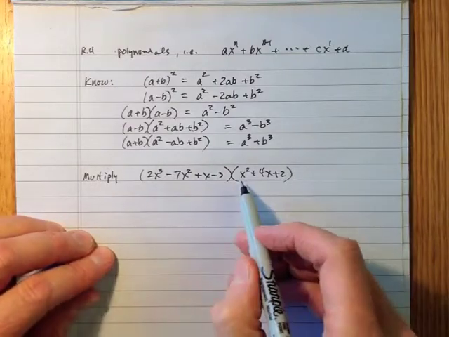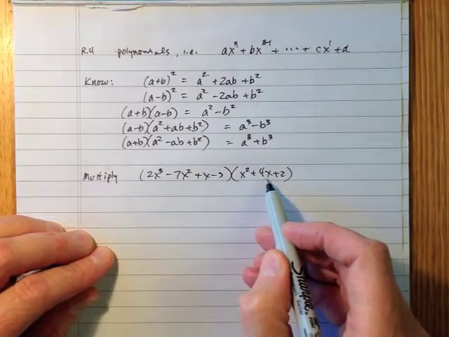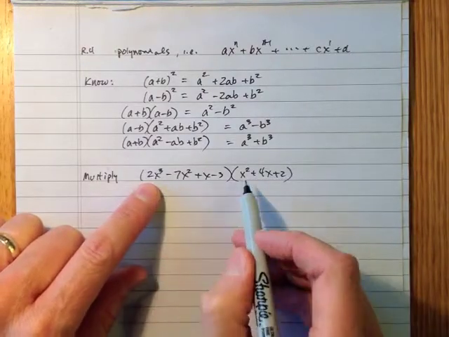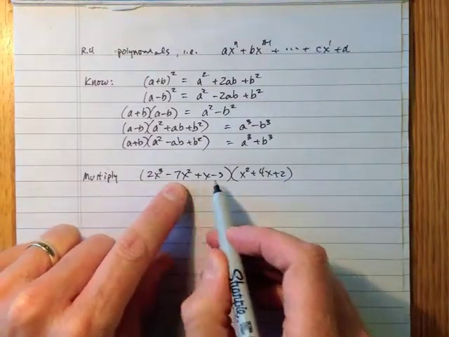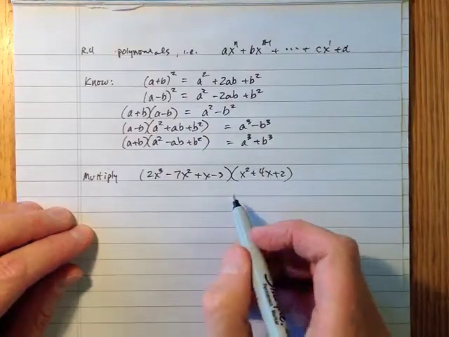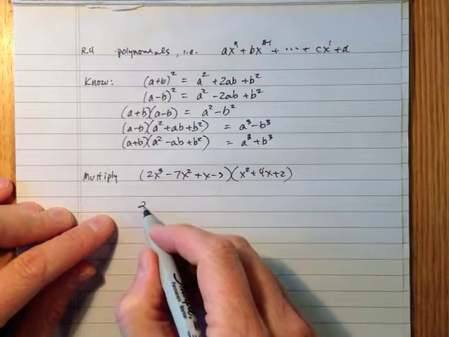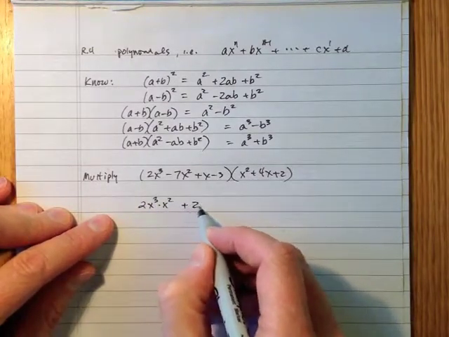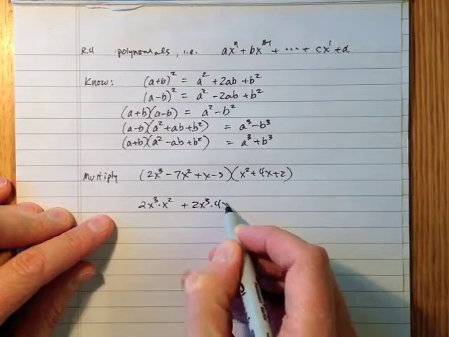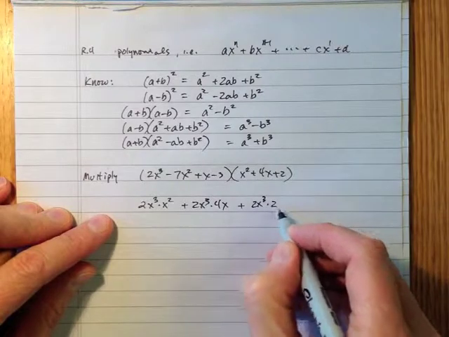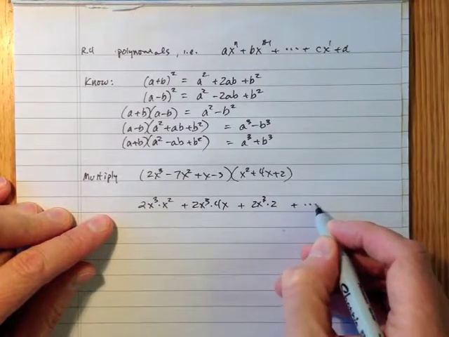So this 2x cubed has to multiply x squared, it has to multiply 4x and 2. So I'm going to carefully multiply the first thing here times these 3, and then the second times each of these 3, then the third and the fourth. It pays to maintain columns. So 2x cubed times x squared plus 2x cubed times 4x plus 2x cubed times 2, etc.